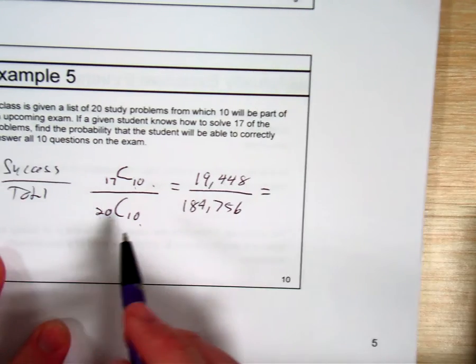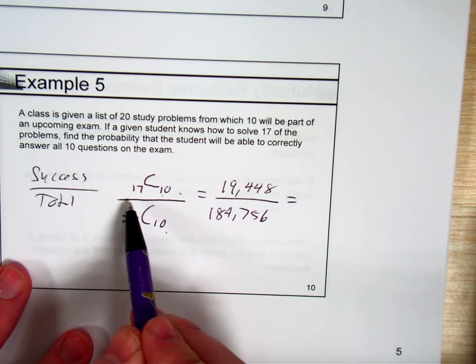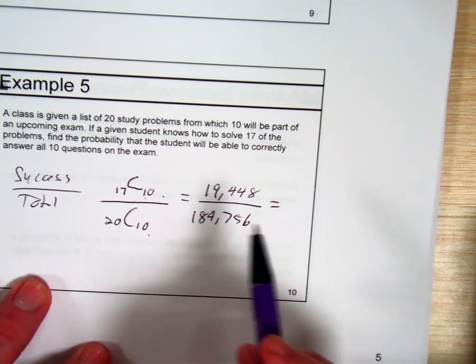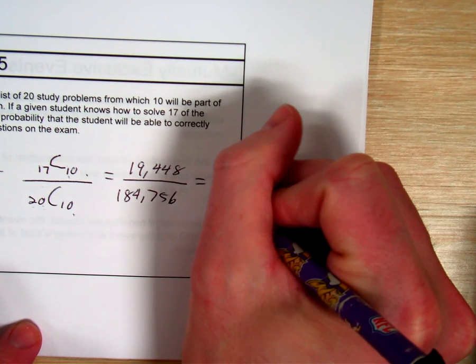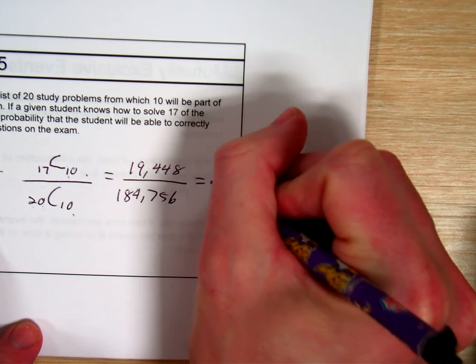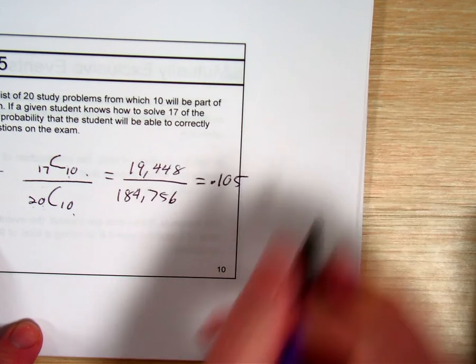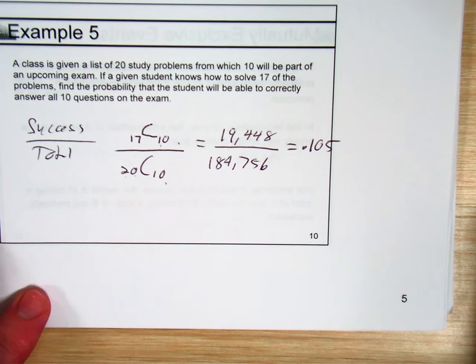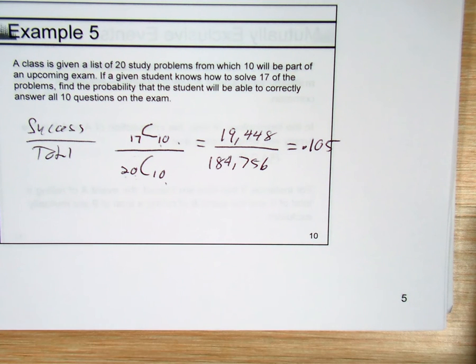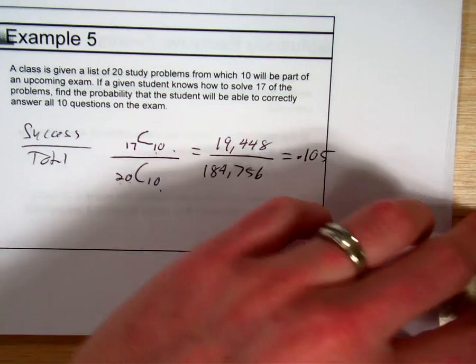So if you know how to do 17 out of the 20, and they're picking 10 to be randomly on the test, you'd have about a 10%, 11% chance of getting it perfect. Crazy, just those 3 extra problems, what that will do. All right.